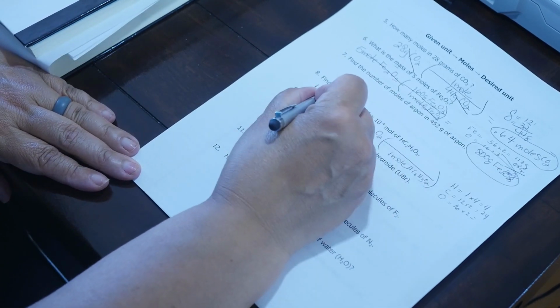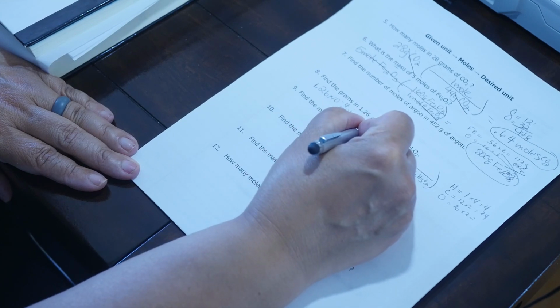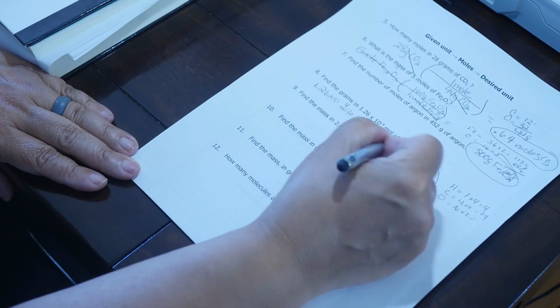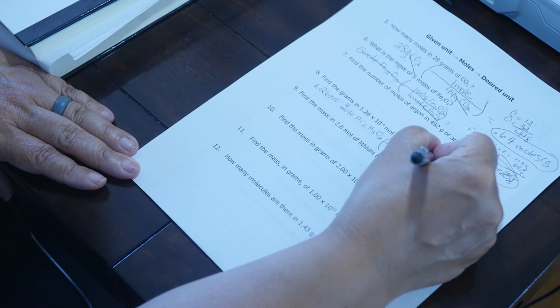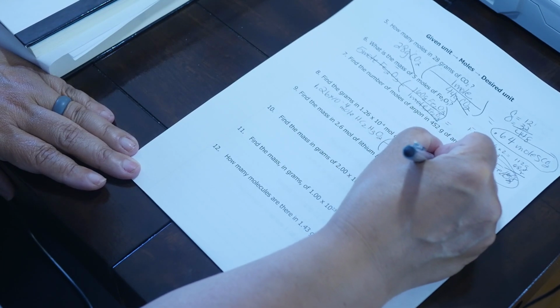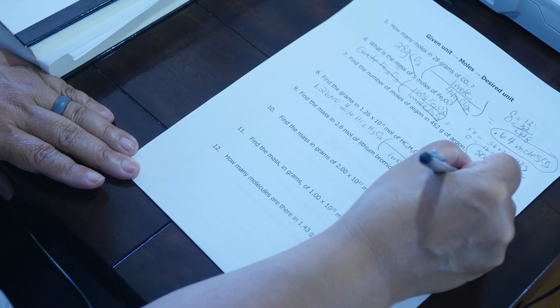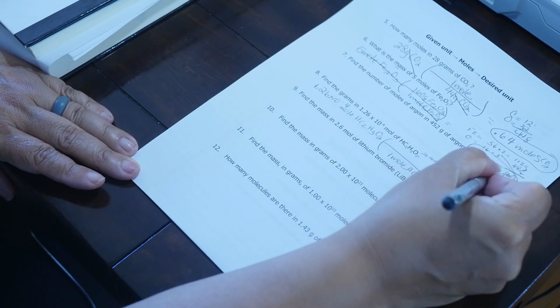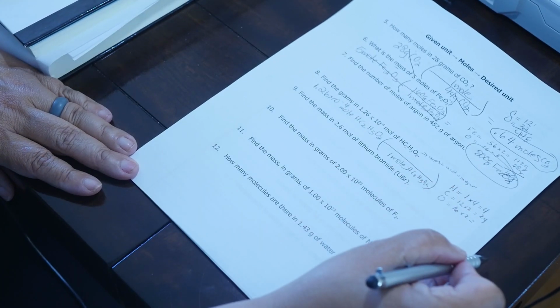Okay. So we're finding the grams in 1.26 times 10 to the negative 4 moles of this compound. This compound, by the way, is acetic acid, otherwise known as vinegar. Notice this is a small number, so this is going to be a small number.